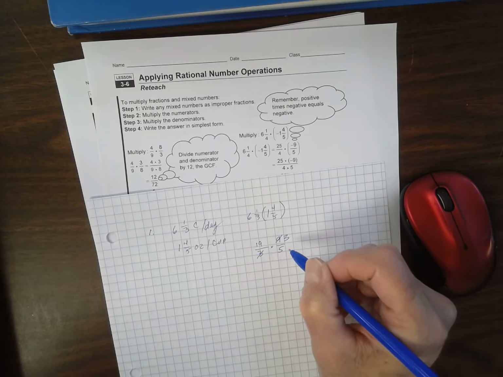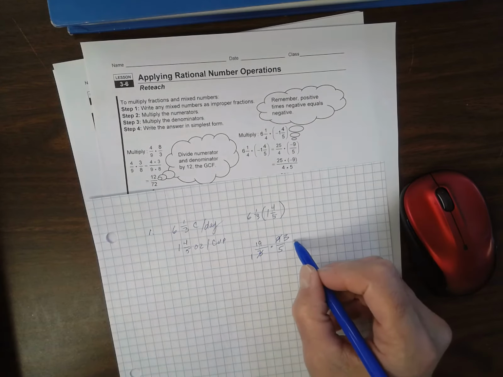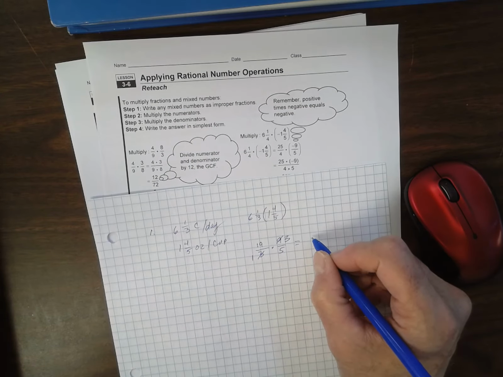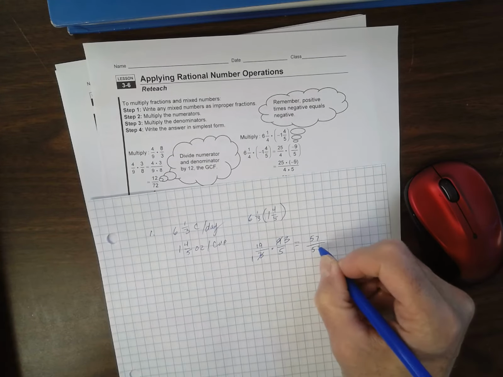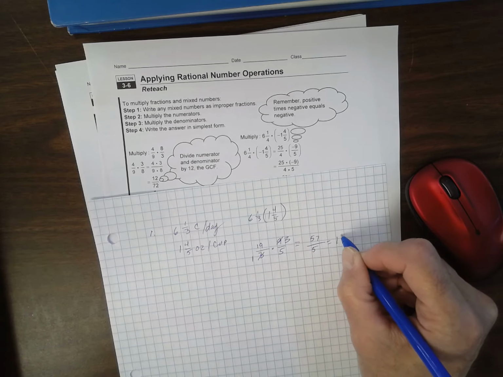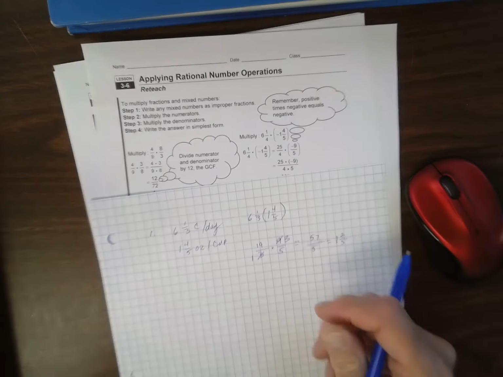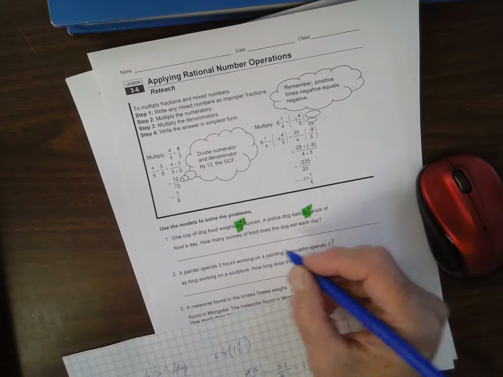This becomes 3, and this becomes 1. So I have 19 times 3, which is 57. 1 times 5, which is 5. And that's going to be 11 2/5. So the police dog eats 11 2/5 ounces a day.